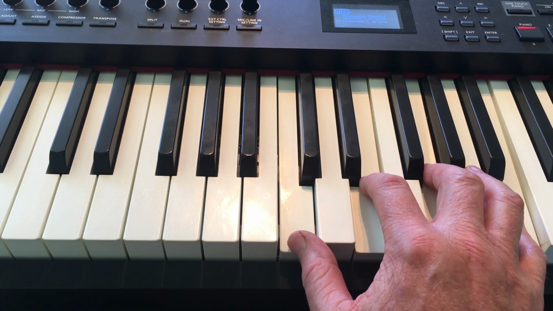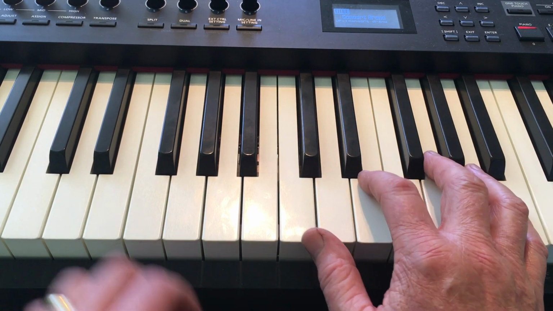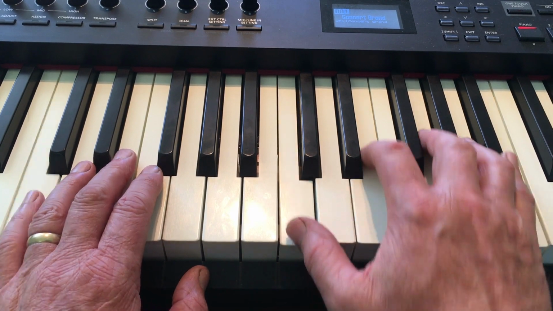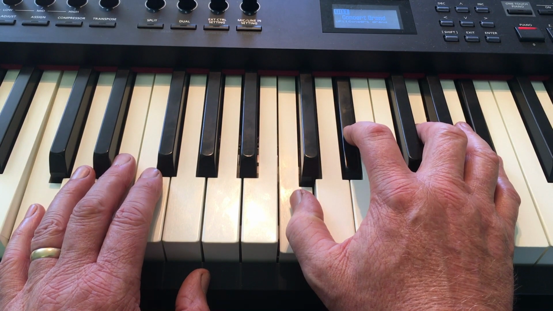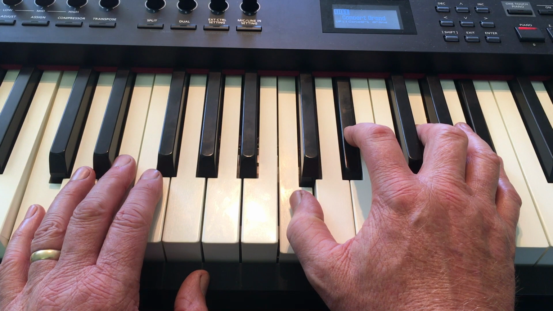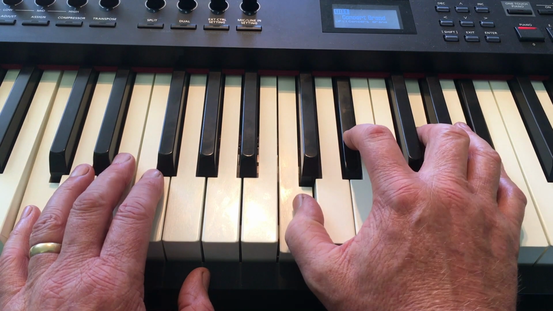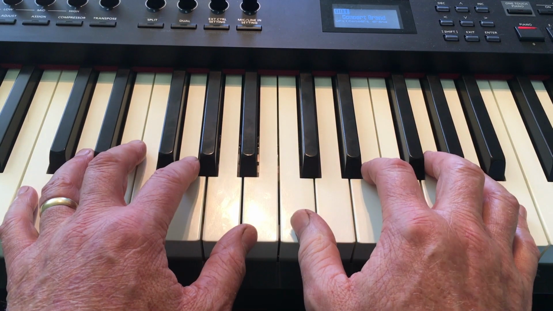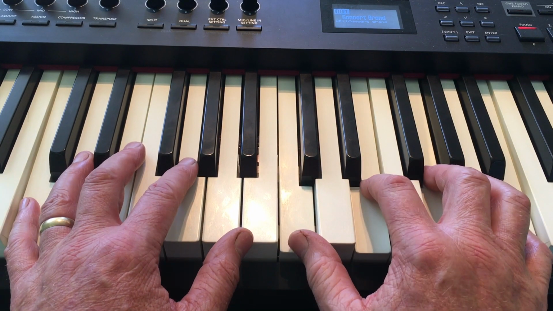So there we have 3 types of 7 chord. Major 7th, 7th, minor 7th. Okay, so that's the theory behind it. And you want to try and get familiar with what they all sound like, the difference.